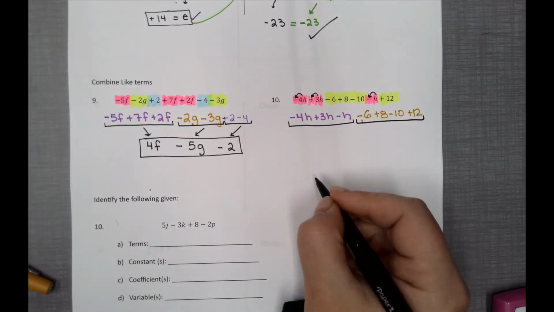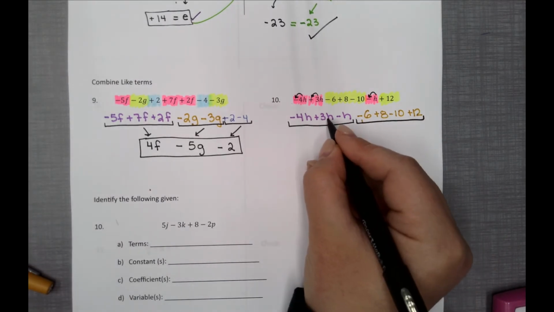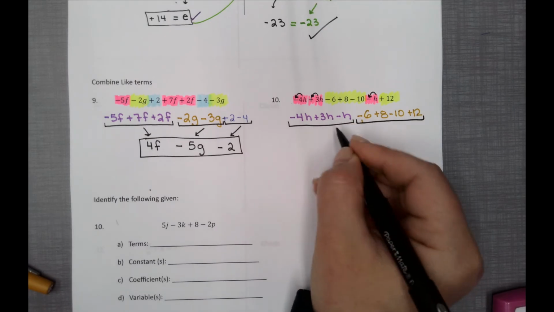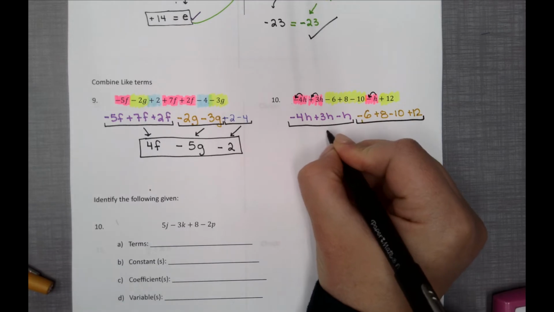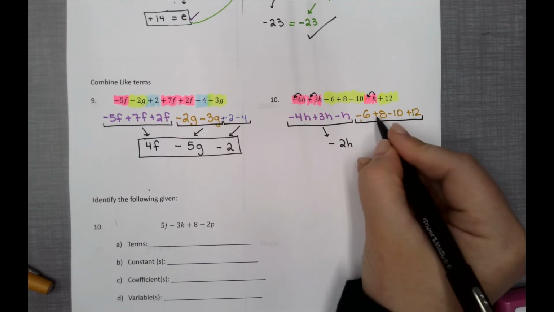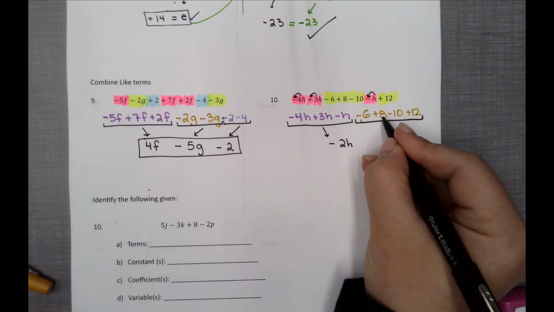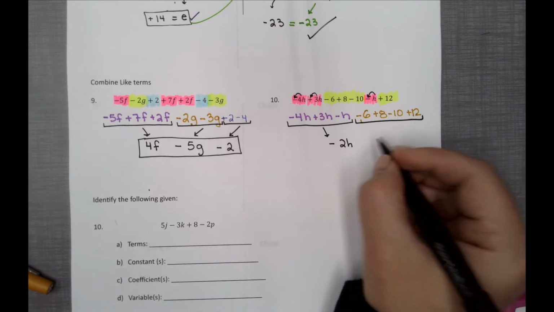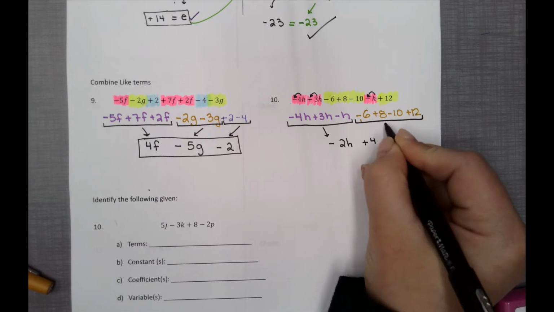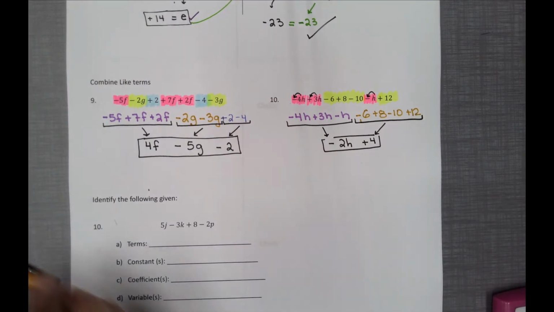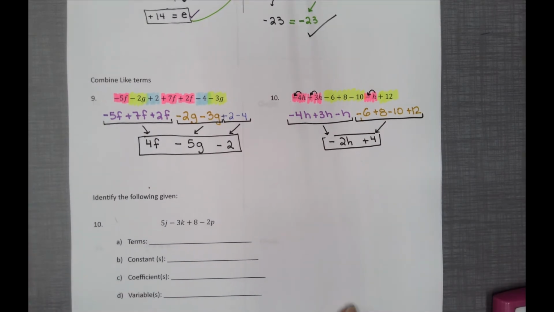I have negative 4h's. I add 3h's, positive, so that means I have a negative 1h. Negative 1 and a negative 1h gives me a negative 2h's. Next, negative 6 plus 8, that gives me a positive 2. Positive 2 minus 10, that's a negative 8. And a negative 8 plus 12 is a positive 4. Again, you absolutely can use counters on the assessment.